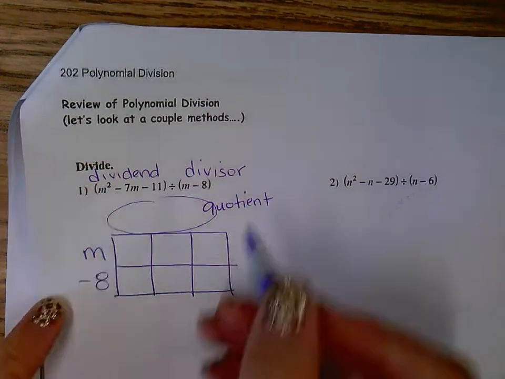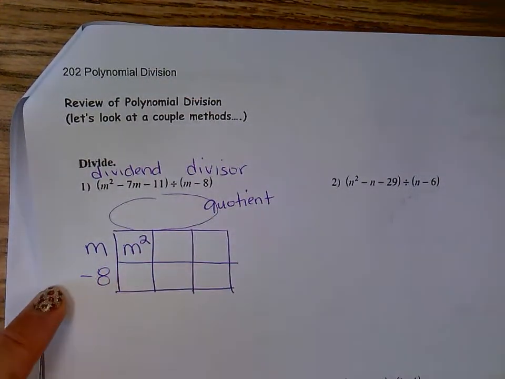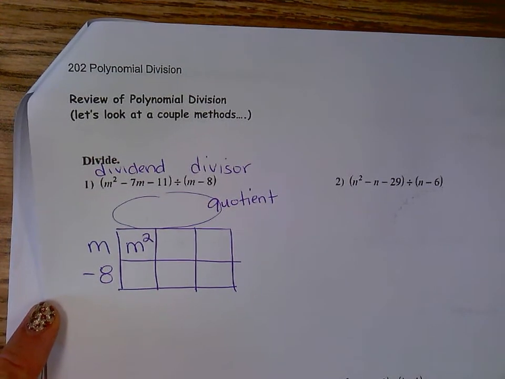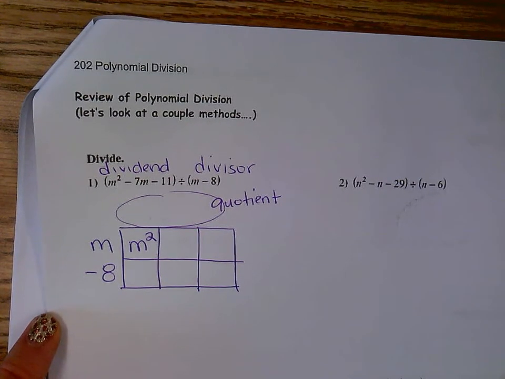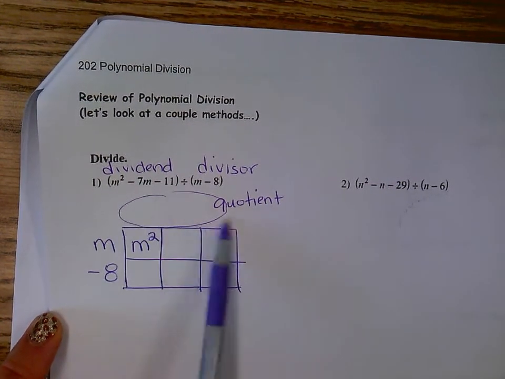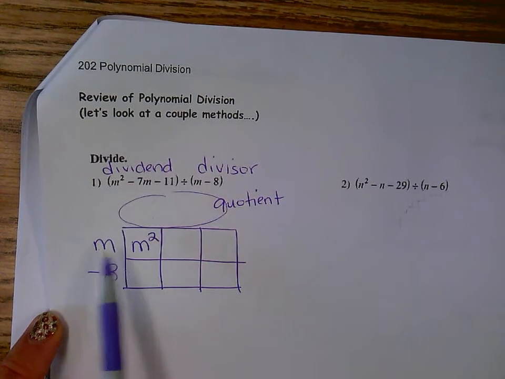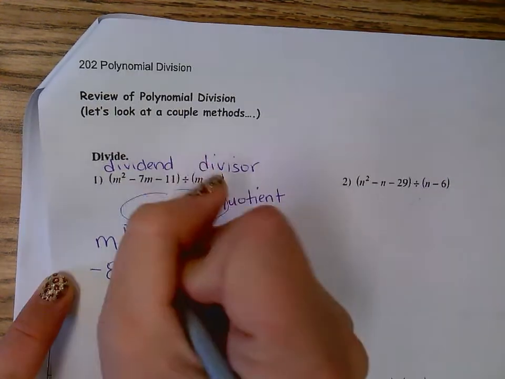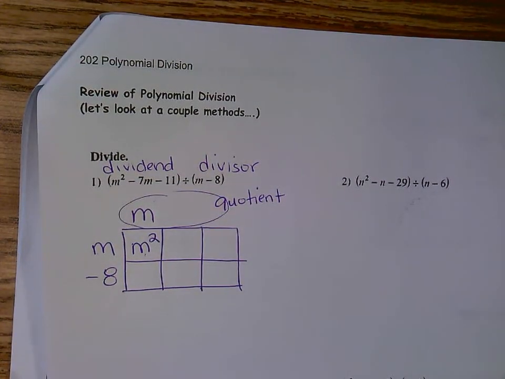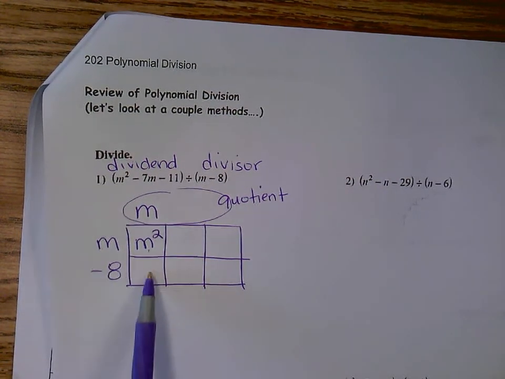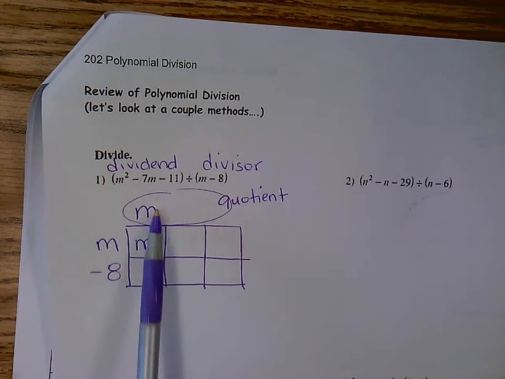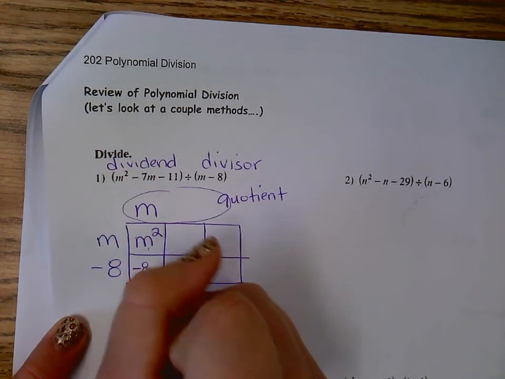So if I know m squared has to end up in my box at the end, what does the first term of my quotient have to be to make it true? What has to go in this circle so that I multiply times m and I get m squared? M. So the first part of my answer is m. Now, which part of the box can I fill in? So now I know m is here and negative 8 is here. So I can fill in what this is, right? This is negative 8m down here. M times negative 8 is negative 8m. So I know what goes in that box.